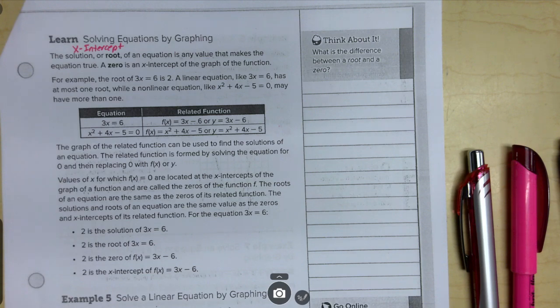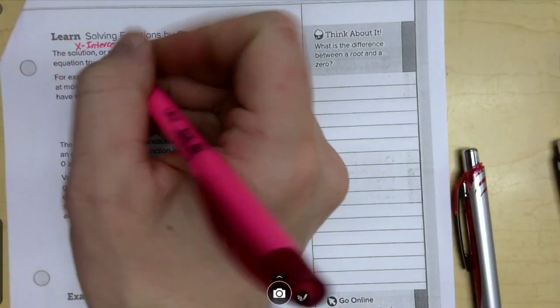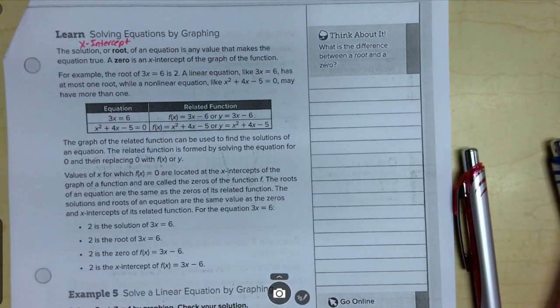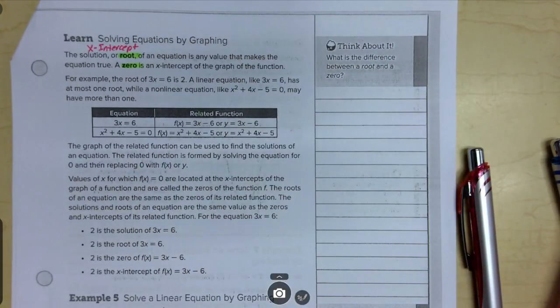A 0 is an x-intercept of the graph of the function. For example, the root of 3x equals 6 is 2. A linear equation like 3x equals 6 has at most one root, while a nonlinear equation like x squared plus 4x minus 5 equals 0 may have more than one.